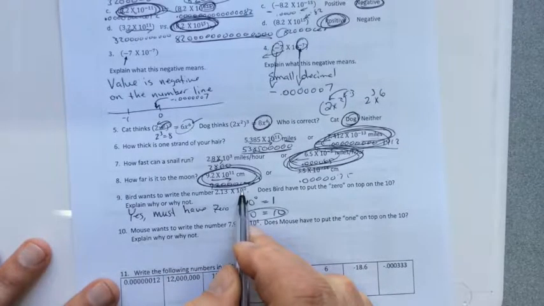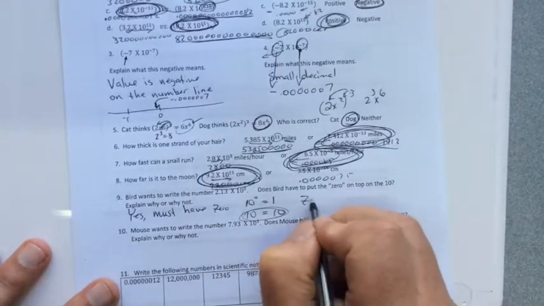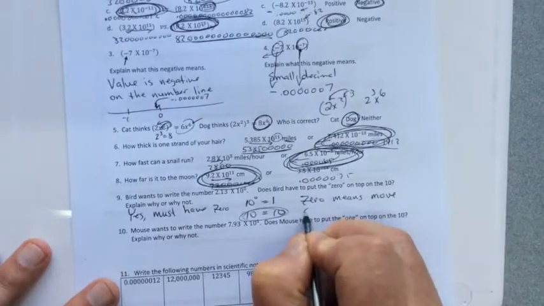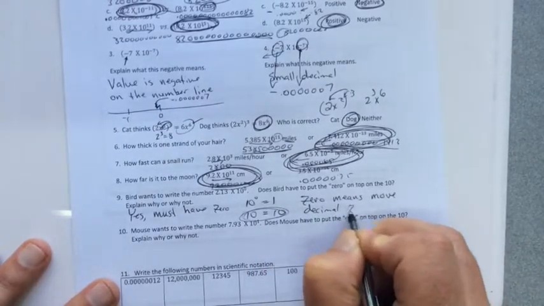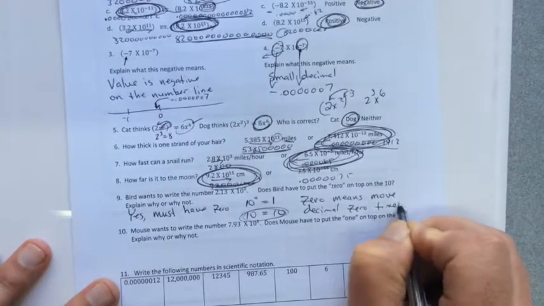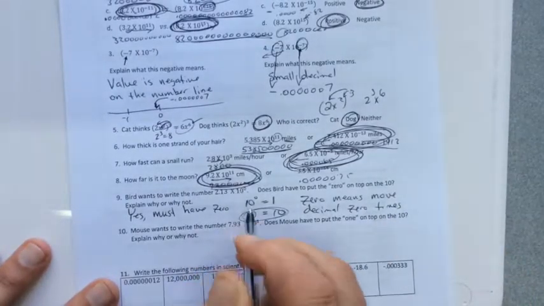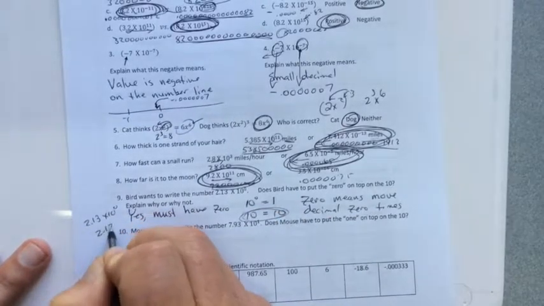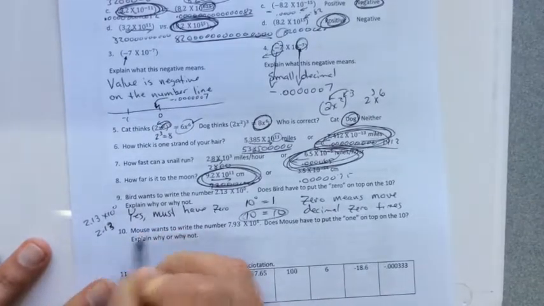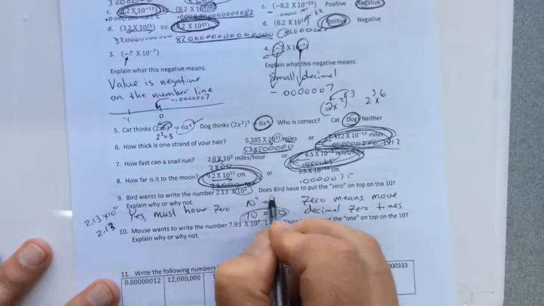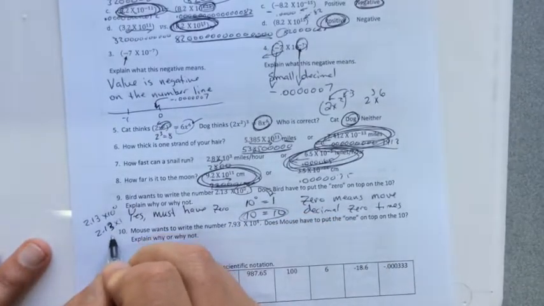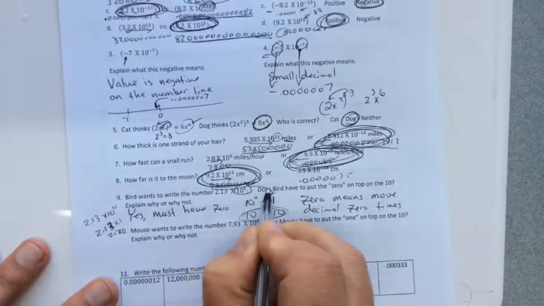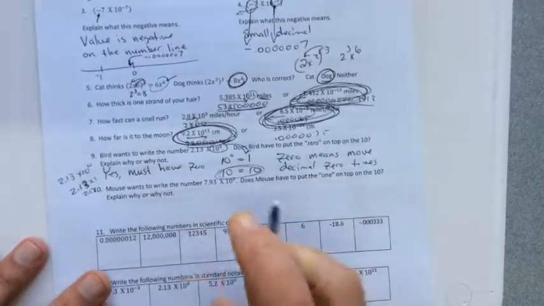Because the 0 means move the decimal 0 places. So we're going to move the decimal 0 times. So 2.13 times 10 to the 0, if we move it 0 times, is 2.13. Well, see, 10 to the 0 actually means 1. That is 2.13 times 1. It's 2.13. So yes, you have to have the 0, because that means you move it 0 places or you just multiply by 1.